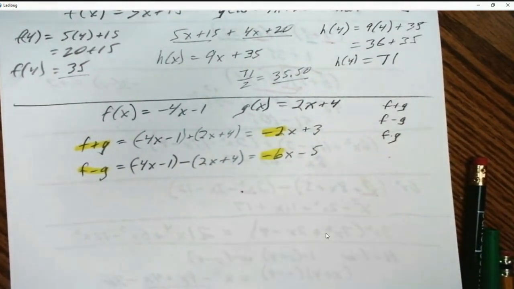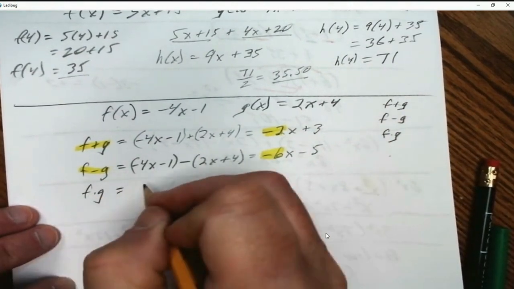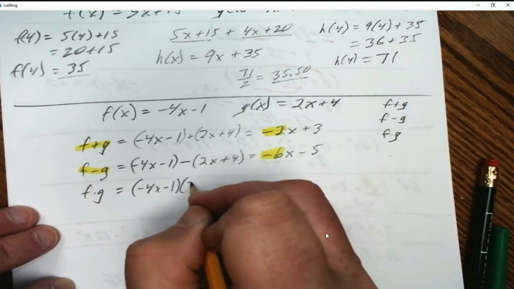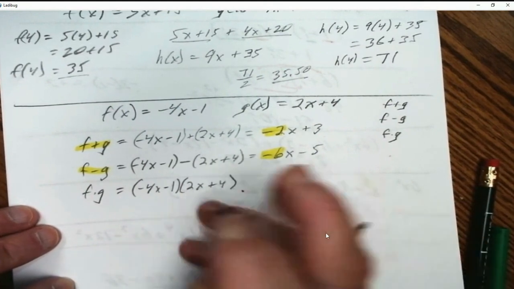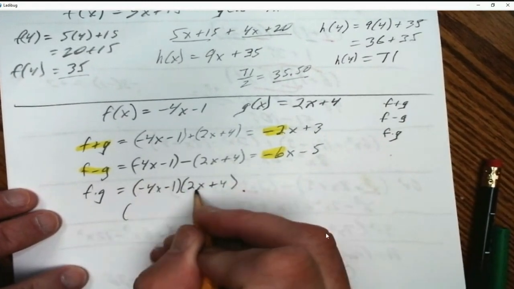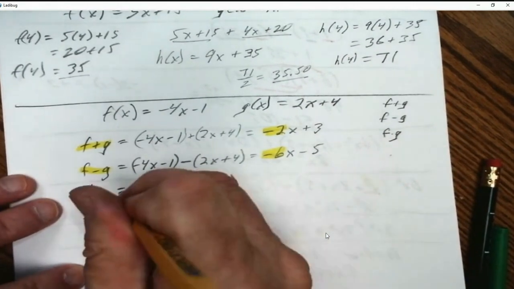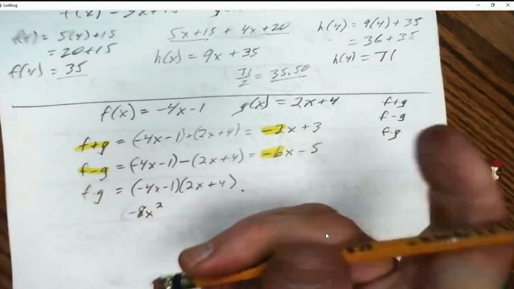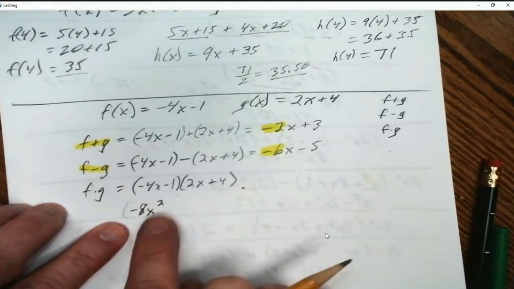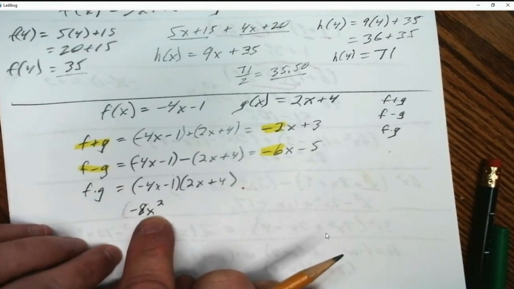But we need to do one more, f times g. So negative 4x minus 1 times 2x plus 4. So this we have to distribute. Negative 4x times 2x is negative 8x squared. And you might get excited and say, hey, that's smaller than negative 6. This is not the x term. This is the x squared term. Don't let that fool you.